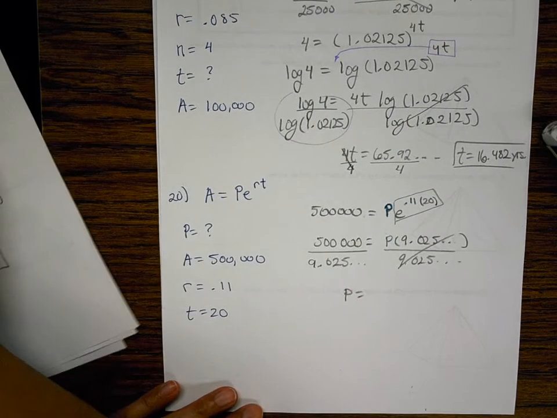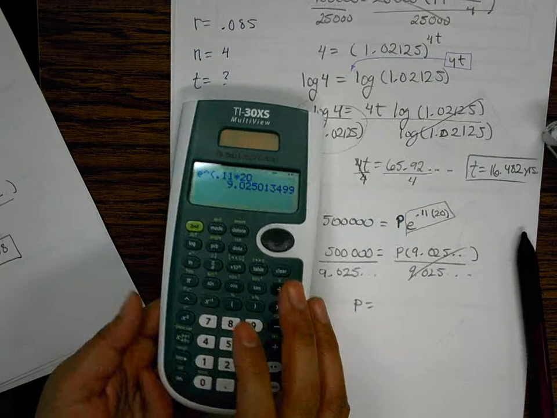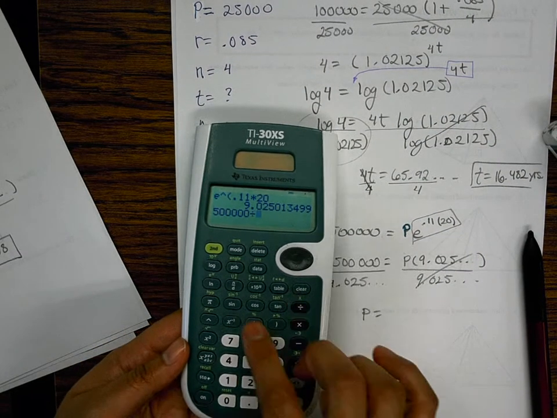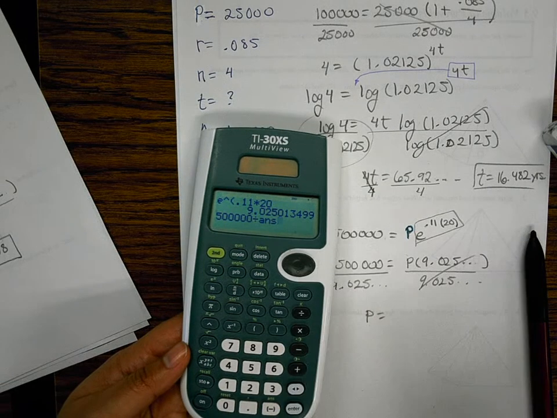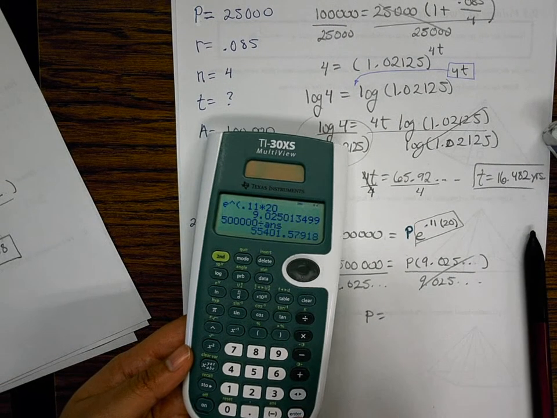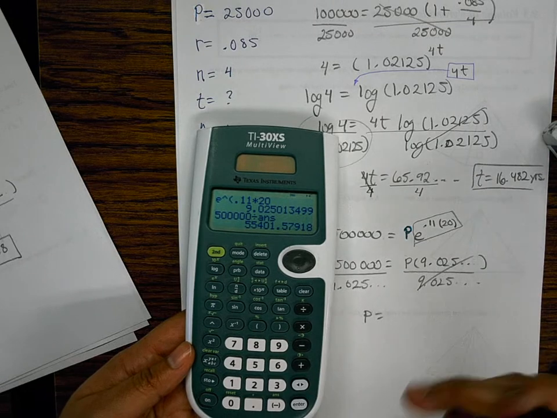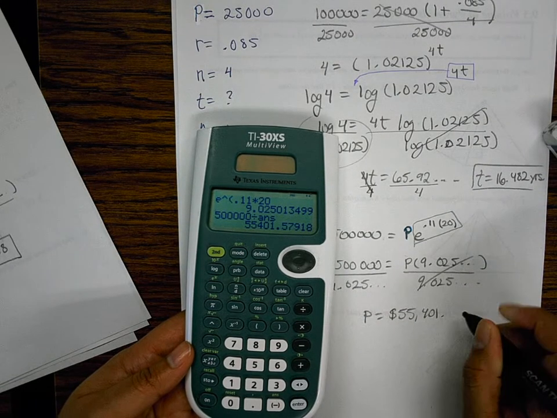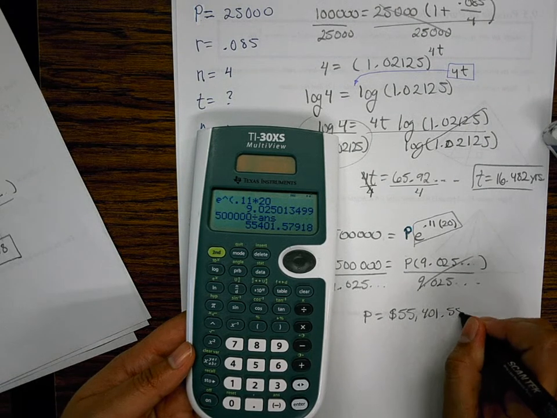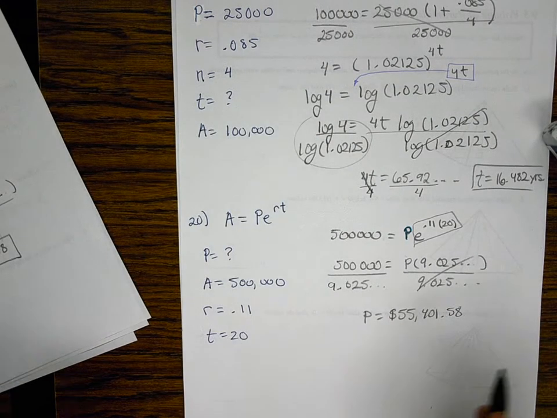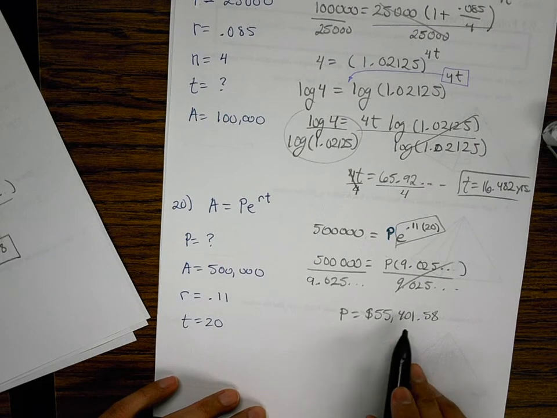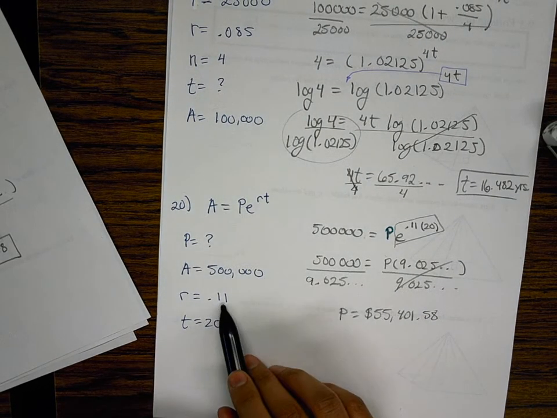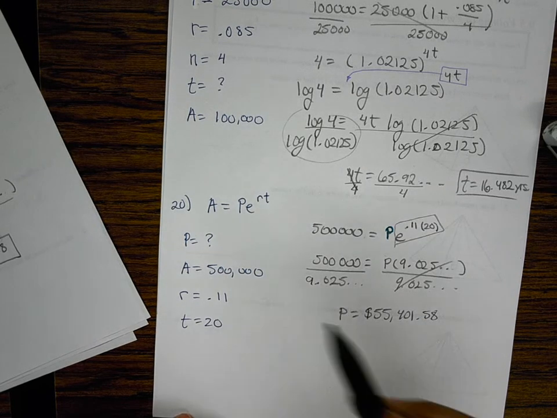So you're going to plug it in, 500,000 divided by second answer, so you have that long decimal in there, you don't have to retype it, and you end up with 55,401.58. So that's how much money you would have to take to the bank. You would take $55,401.58 to the bank, compound it continuously at 11% for 20 years, and then you would end up with $500,000.